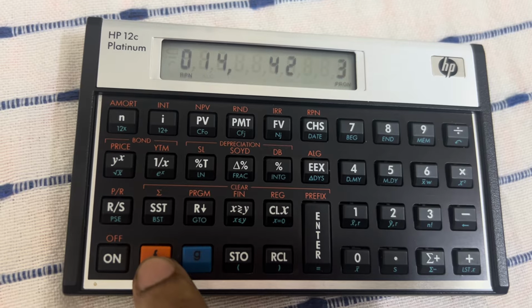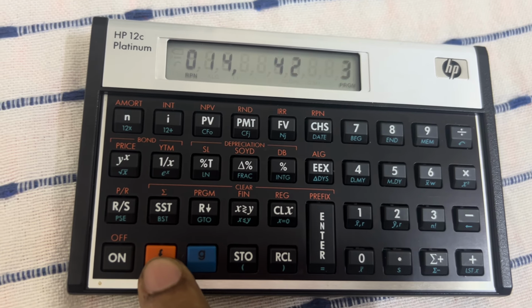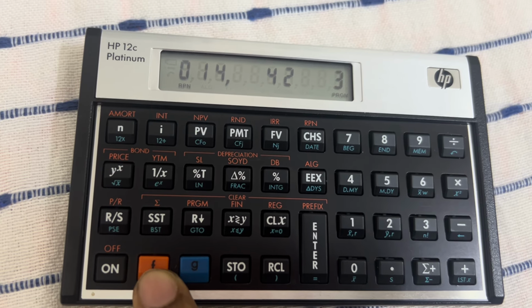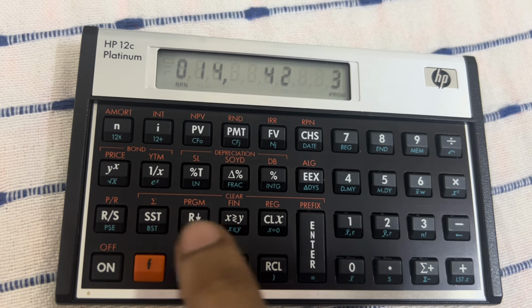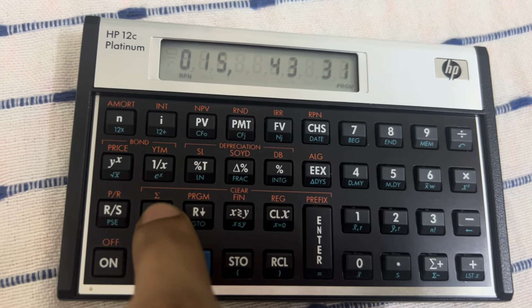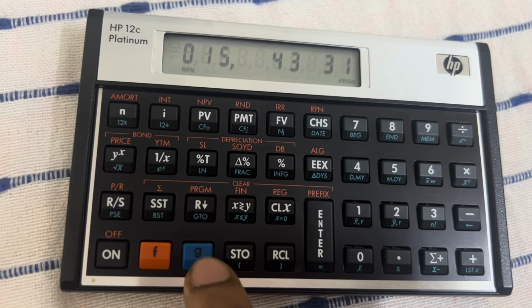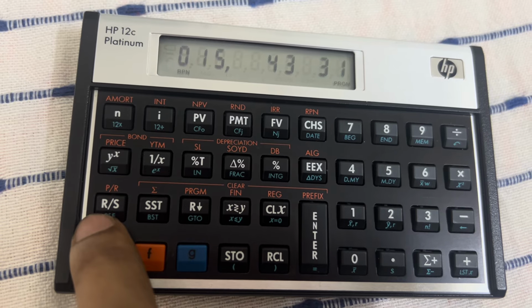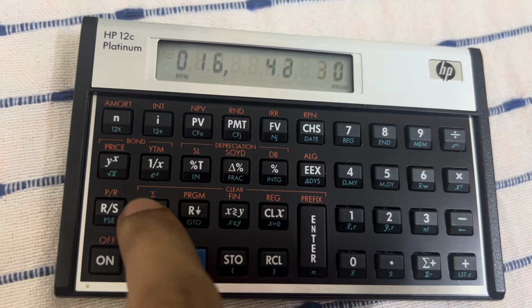Later I change the golden ratio to display up to 3 decimals, so I set the number of decimals to 3. Later I pause to show the golden ratio.